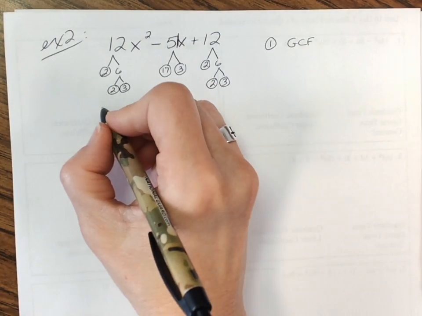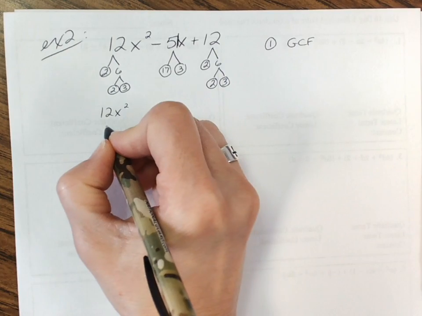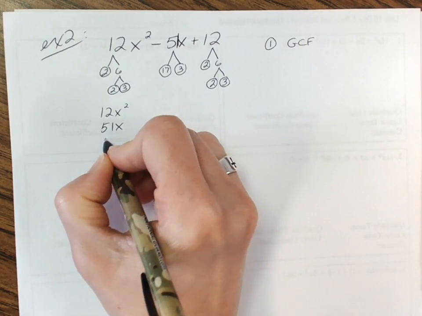So let's write this out. I've got 12x squared, 51x, and 12.